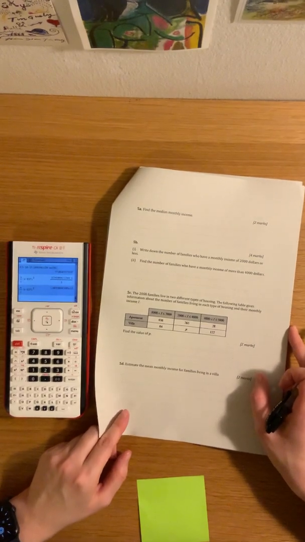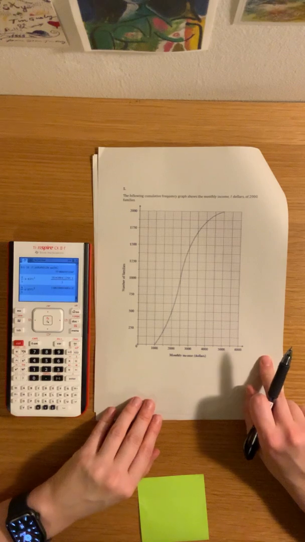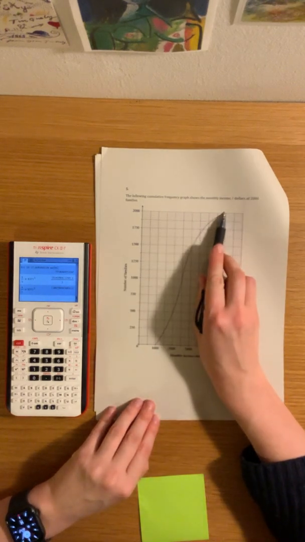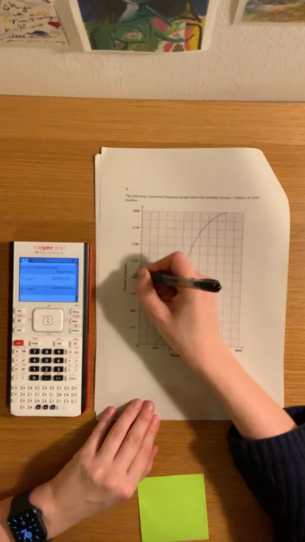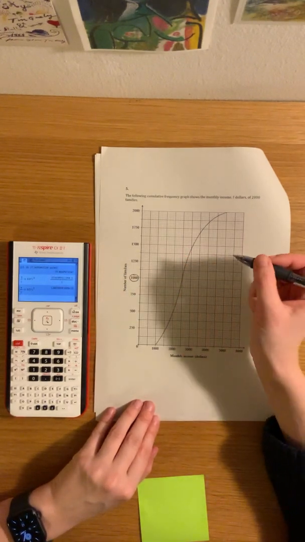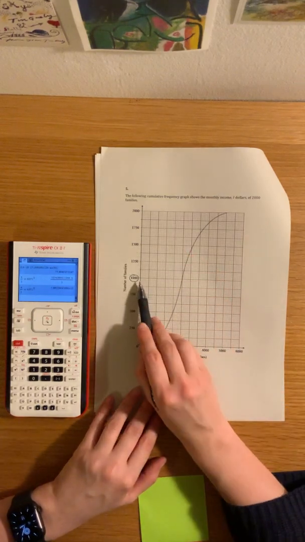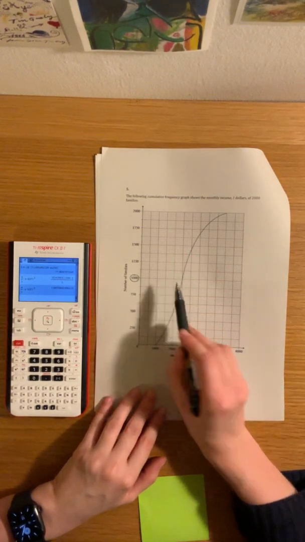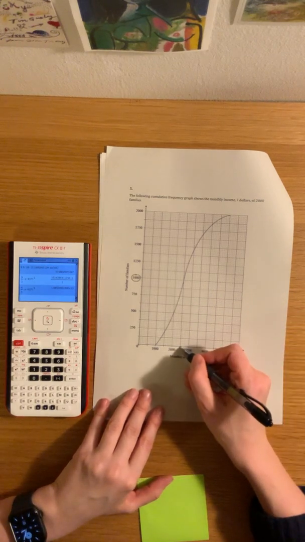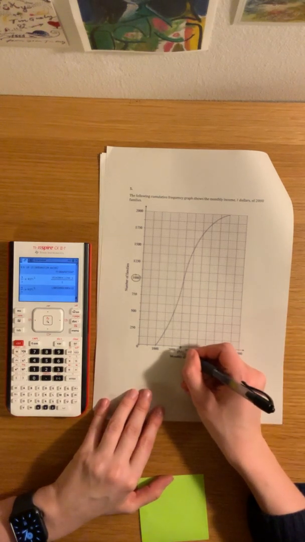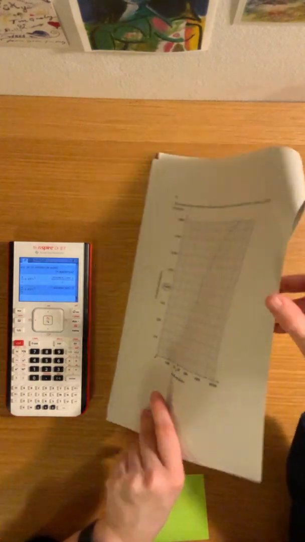Now the median monthly income is when we're halfway through our frequency. Our total frequency is 2000, so our median frequency is 1000, but that's not the final answer. I need to come along to the graph, come down again, and this value here is my median, which is going to be 2,500.